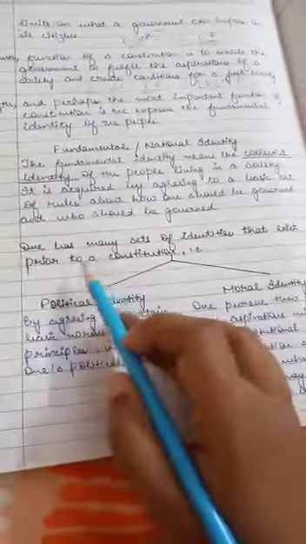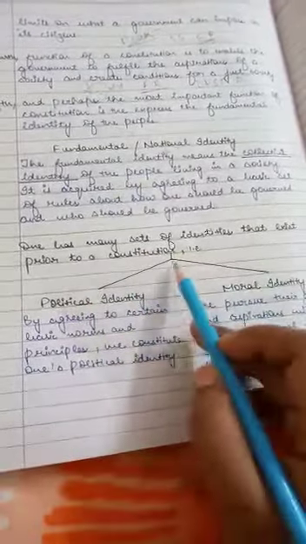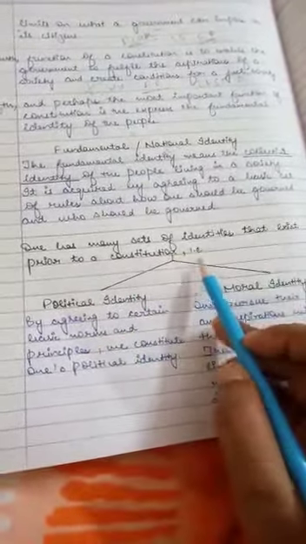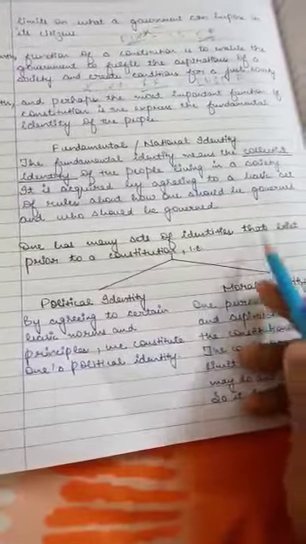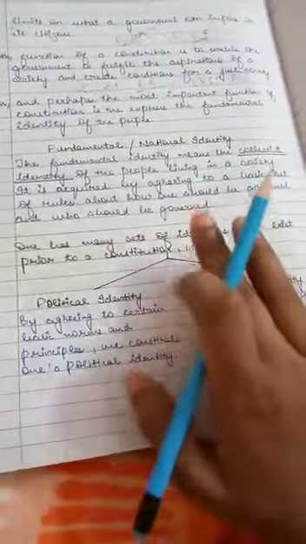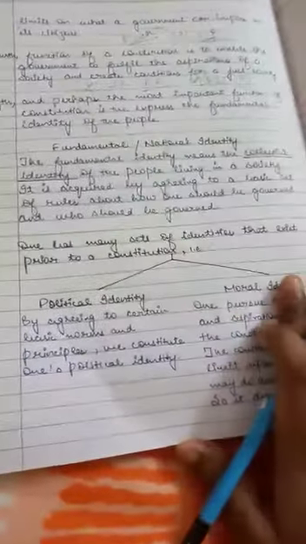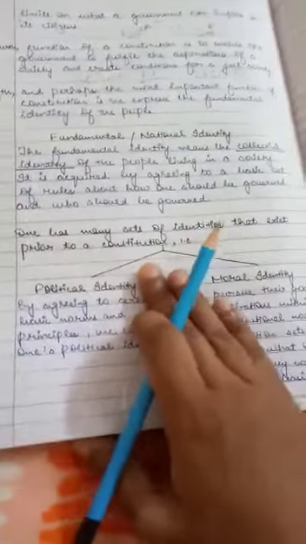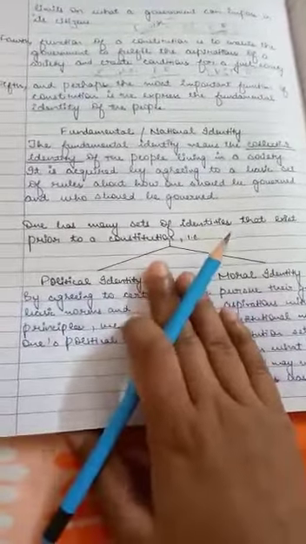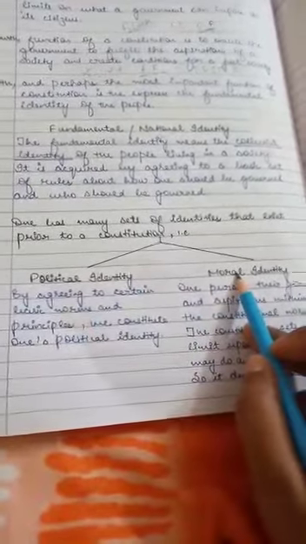Now one has many sets of identity that exist prior to a constitution. From the Constitution we got an identity, which was a collective identity, that is Indian, and the democratic and parliamentary form India is adopting. Now besides that one identity that is common to everyone, there are also individual identities, but apart from the constitution, what sets of identities are there? So first is the political identity and second is the moral identity.